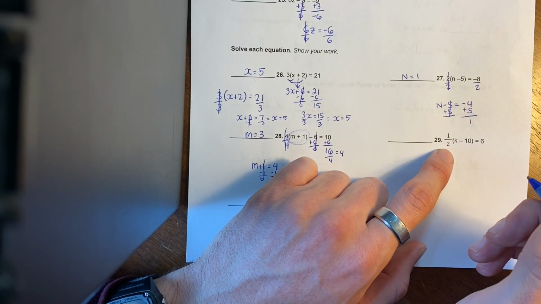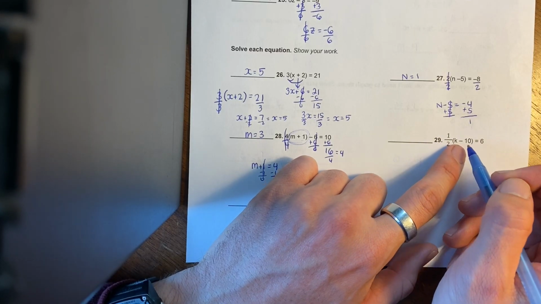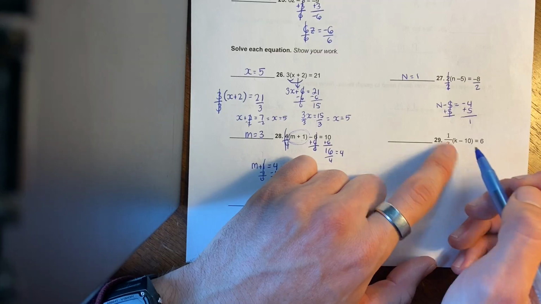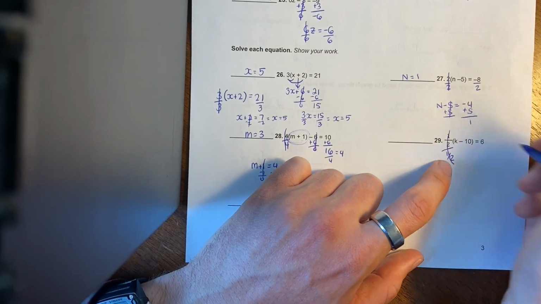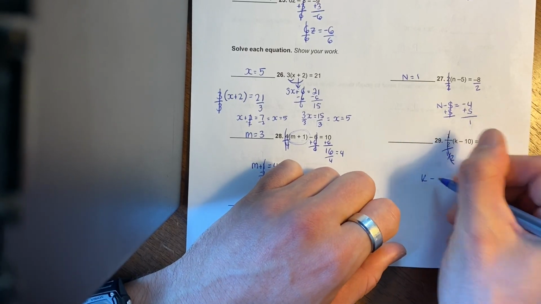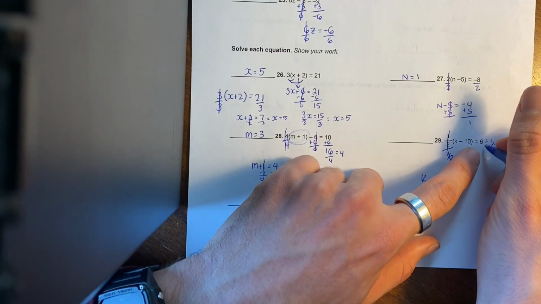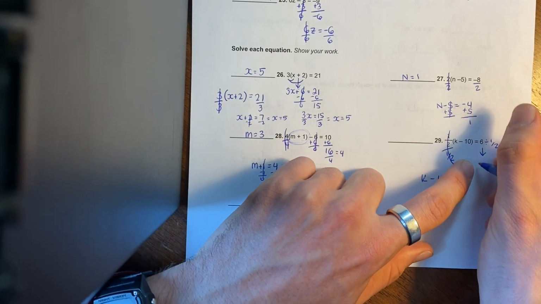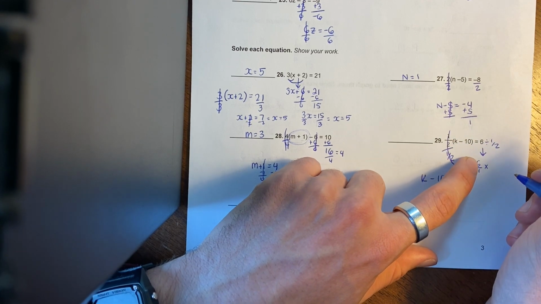All right, this one, it may look scary because there is a fraction. Never fear, we can do this. So if it's a half multiplied by k minus 10, we can undo that with division. So let's divide that. 6 divided by 1 over 2. So now we have k minus 10 equals 6 divided by 1 over 2. But we know to do this, let's flip it, the reciprocal, 6 over 1.